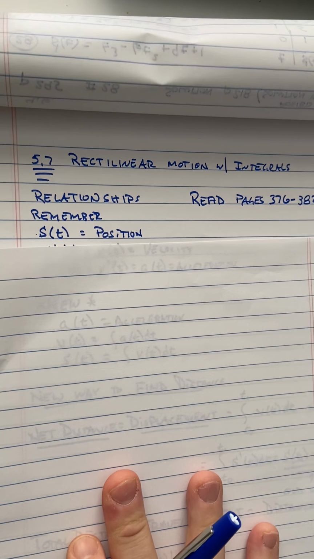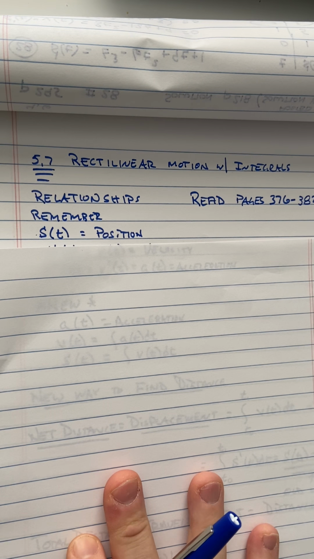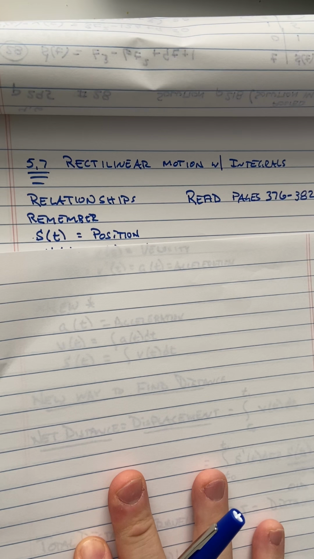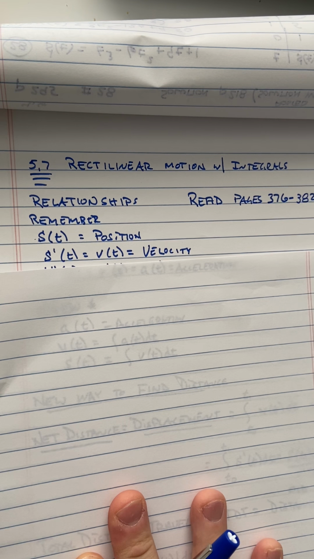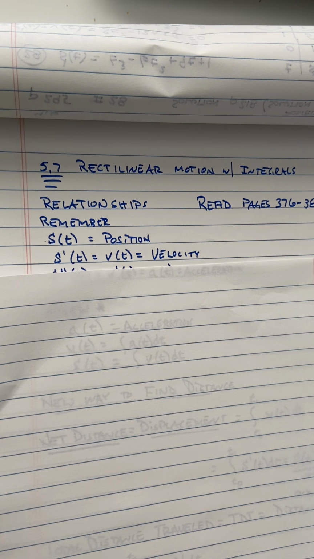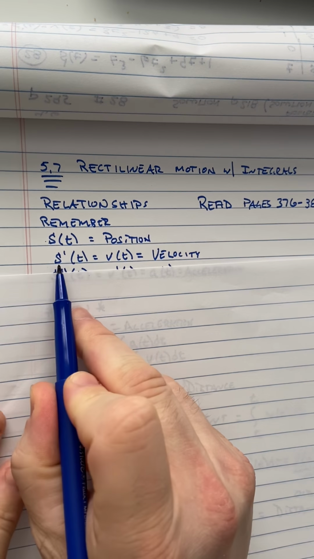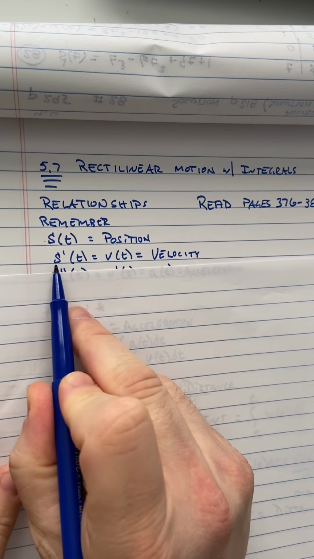Remember the relationship when we were dealing with derivatives, the first equation that we were given typically was the position function. And you take the first derivative of the position to get the velocity function. Remember, there's a lot of different notations for this. We could either call this S prime, or we could call it the derivative of S with respect to time.